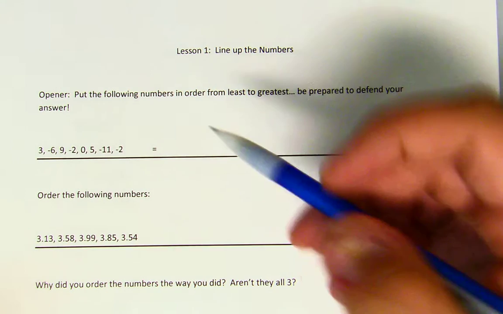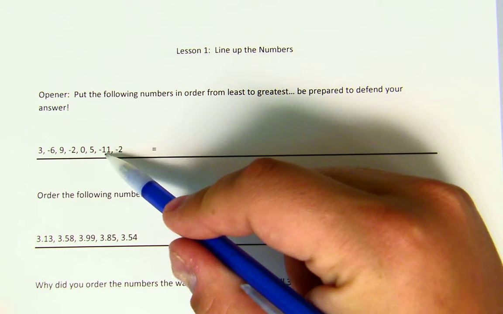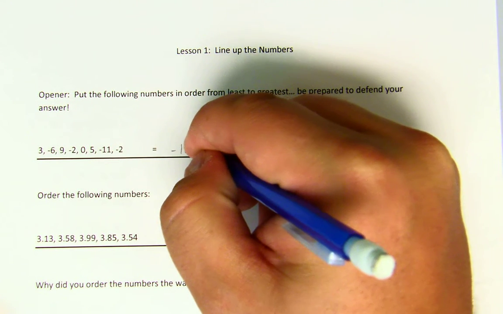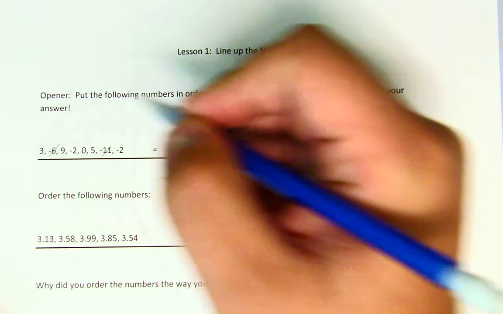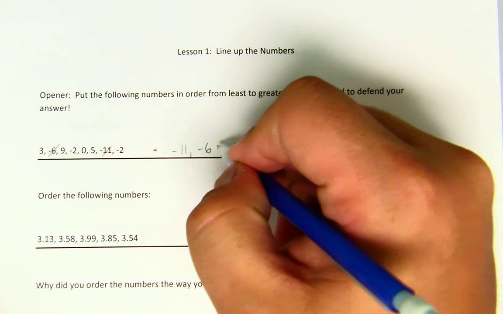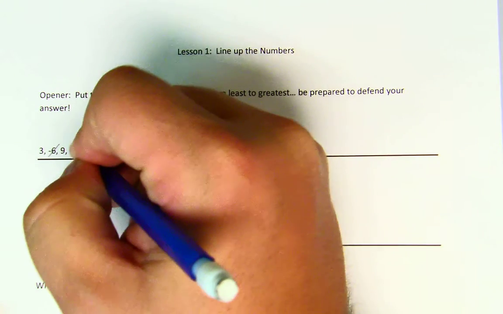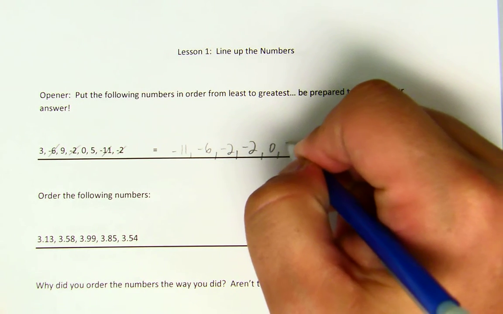So hopefully your students realize by now that negative 11 would be the smallest number. And this is also where you can pick up misconceptions. Then it should be negative 6. I always teach my students to cross off the numbers once they do it, so then when they're comparing, they're working through it in an organized fashion. 0, 3, and 5.